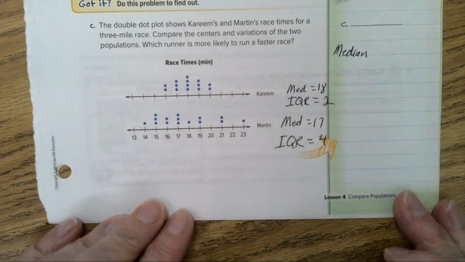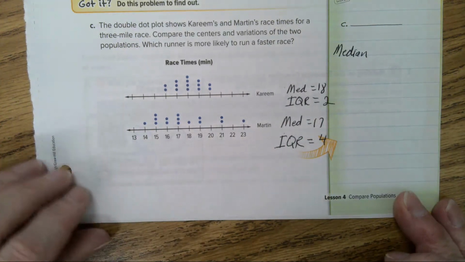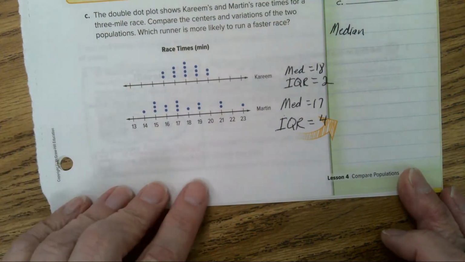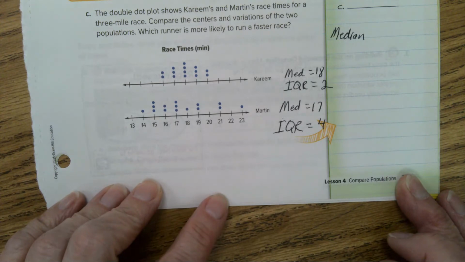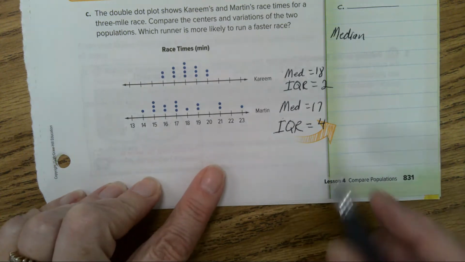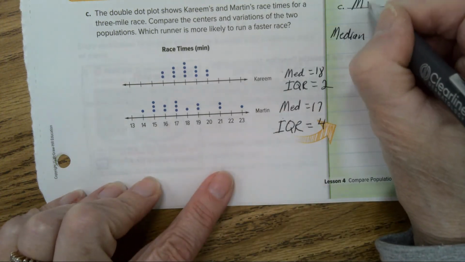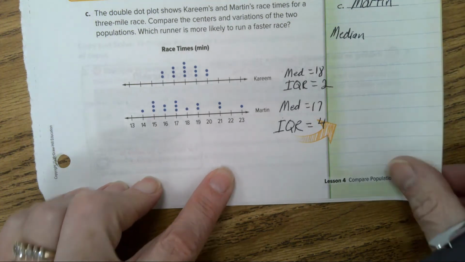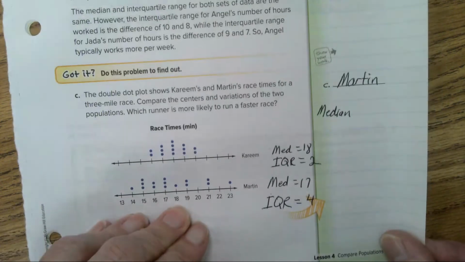Which runner is more likely to run a faster race? By looking at this data, which runner is it? Martin. Martin is more likely to run a quicker race.